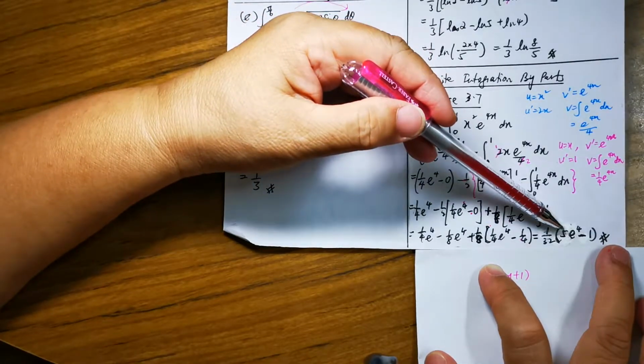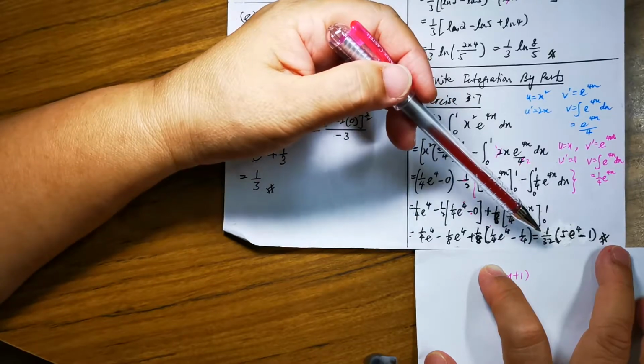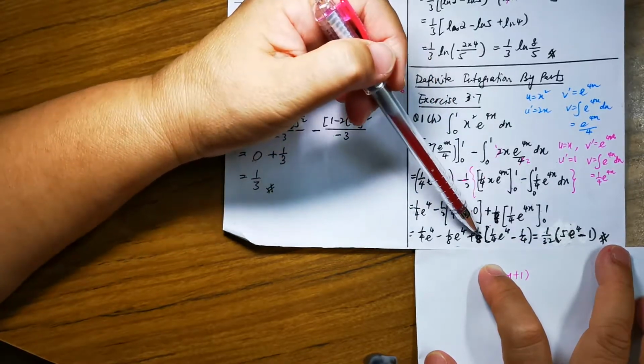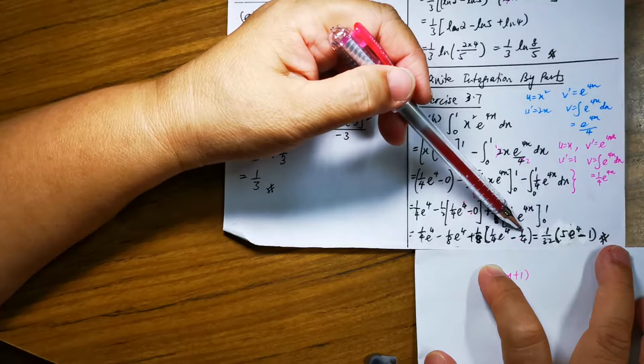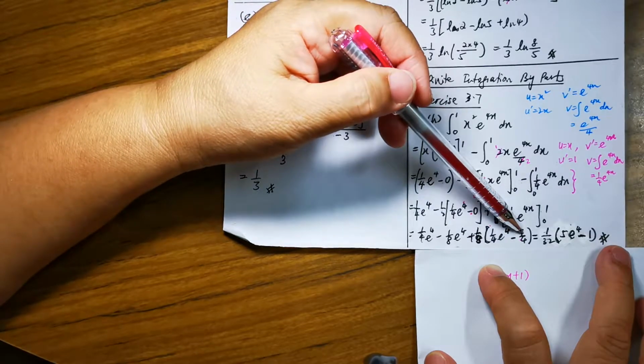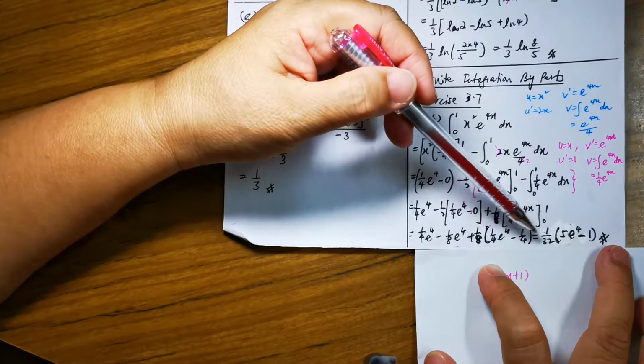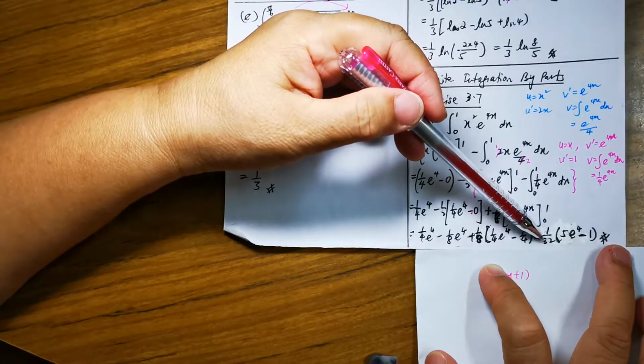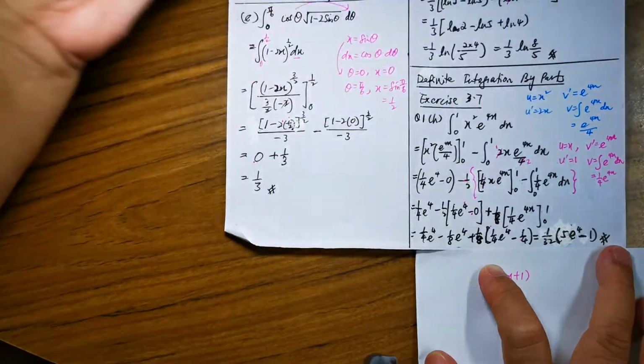Alright, so you get 5 over 32 e to the power of 5. And the constant is 1 over 4 multiplied by 1 over 8. 1 over 8 multiplied by 1 over 4 is negative 1 over 32. So I factorize out 1 over 32, and you get this.